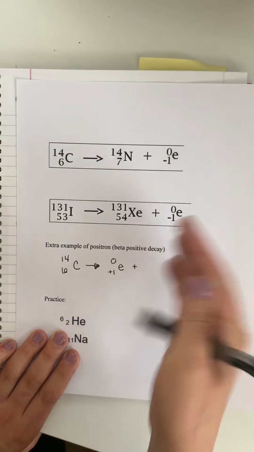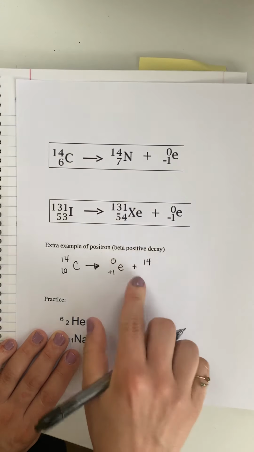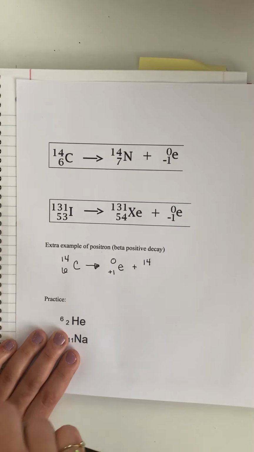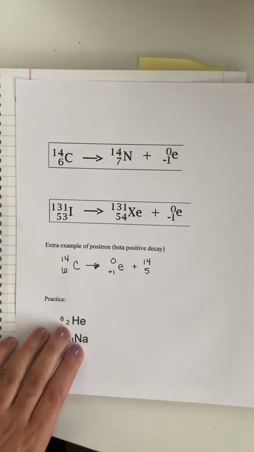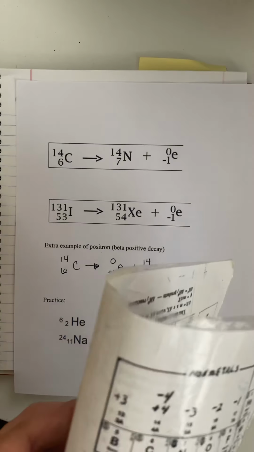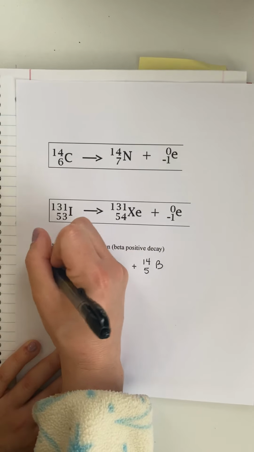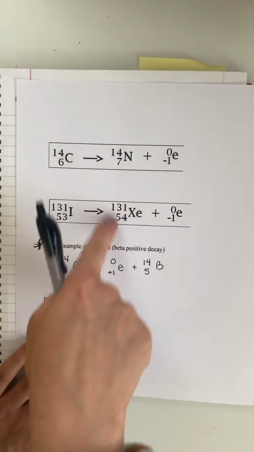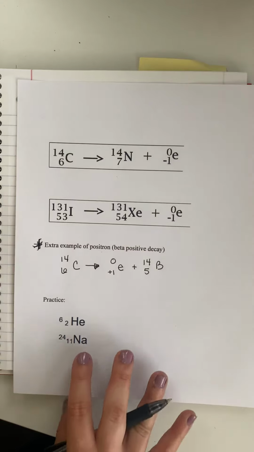Again, the mass remains unchanged because they're just flip-flopping. But my proton turns into a neutron, so I actually go down an element, so it's -1. And if I look at 5 on the periodic table, I turned into boron. So again, this is just an example for the 2 different beta decays. I'm only going to hold you responsible for these ones, but I did want you to see the other one.